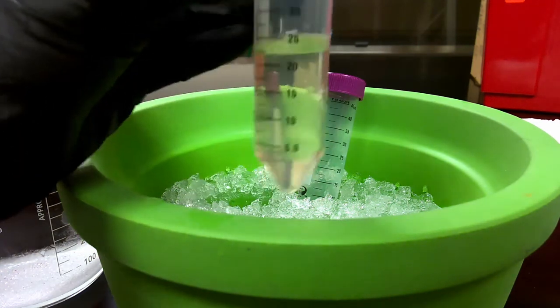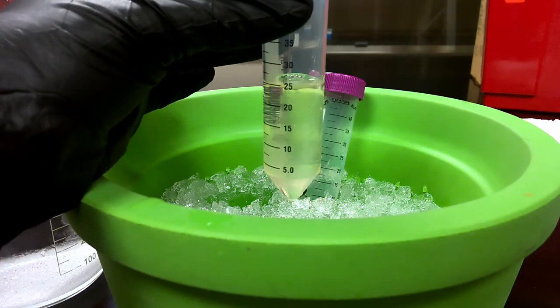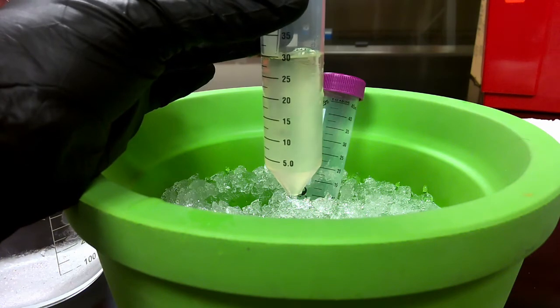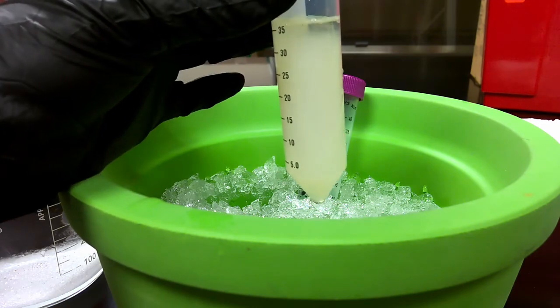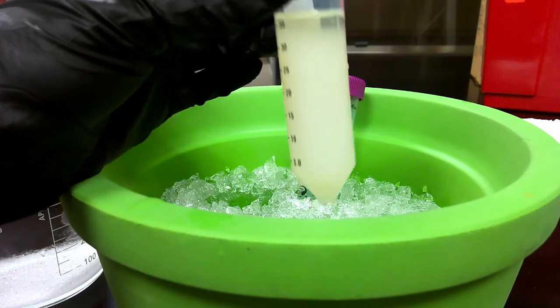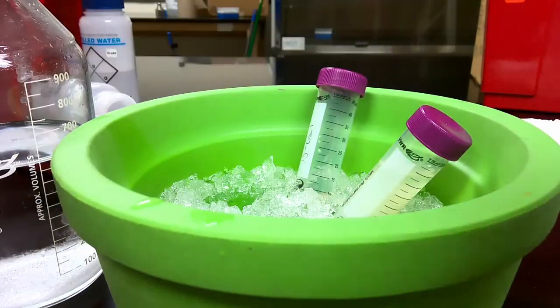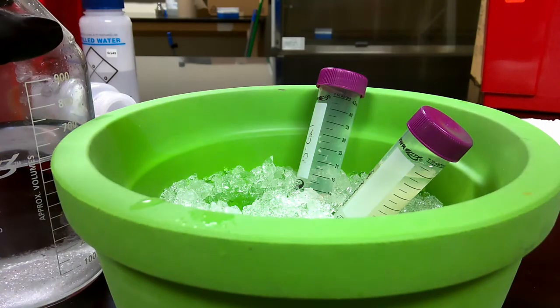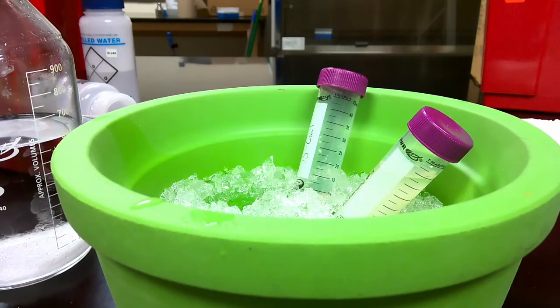Okay. You can see right now it's very clear looking. Once I add the ammonium sulfate, you can see that it starts to get a little bit more opaque until eventually it is completely opaque. I am just going to put this back on the hula shaker for about 10 to 15 minutes just to let it mix. And then I'm going to do one more centrifugation. Whatever I get from this pellet, that is our actual protein that we want to collect. So let's talk to you guys after I'm done with that.